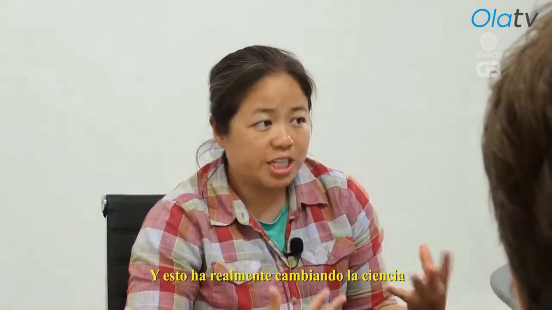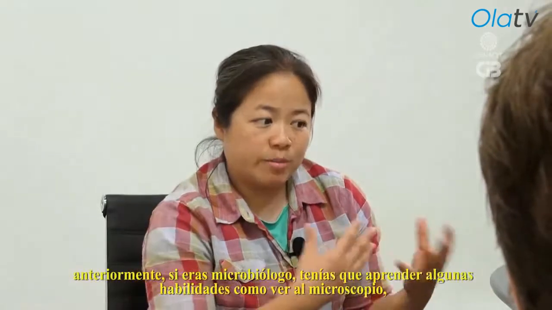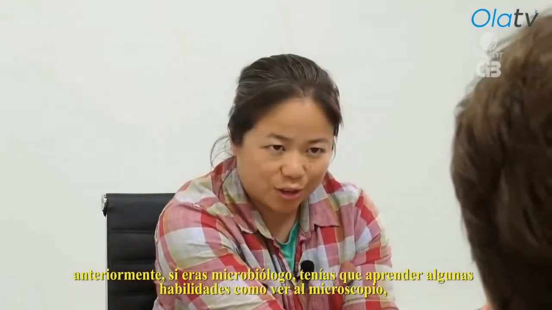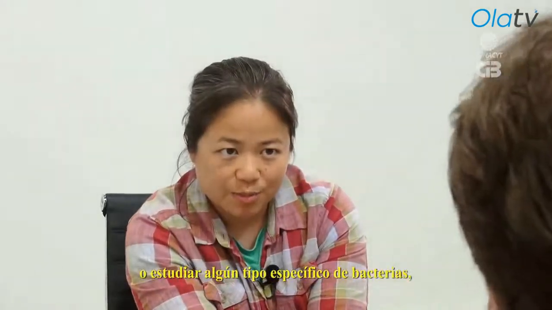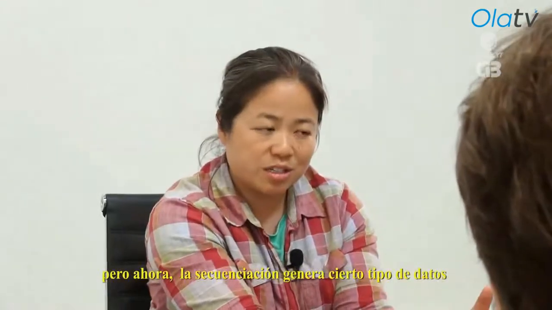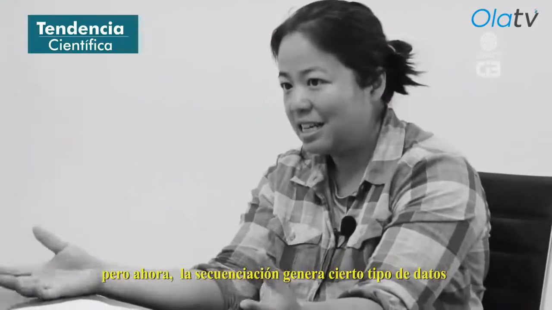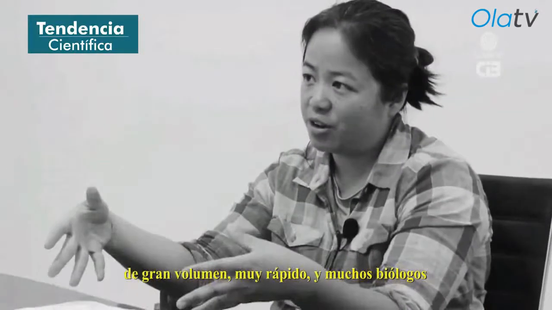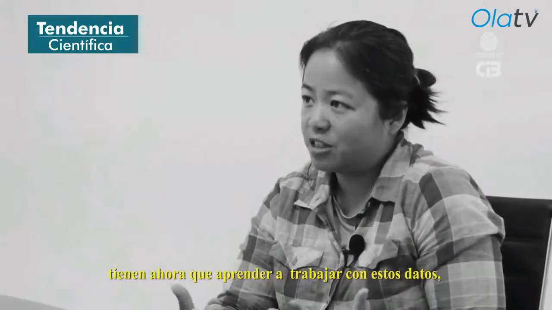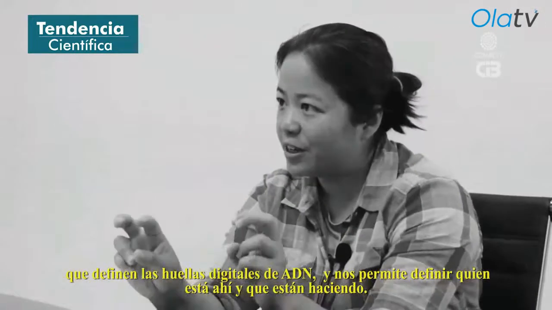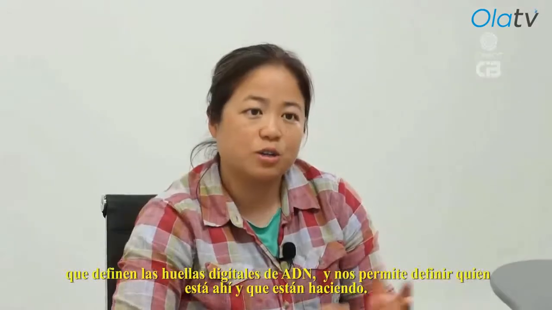But that has also really changed science, because when you're a microbiologist, you used to only have to learn certain skills, like looking in a microscope or studying some specific bacteria. But now the sequencing generates a specific type of data, and it's very large and it comes in very fast. A lot of biologists have to learn how to work with this computational data that defines the fingerprint of the DNA, so we can define who is there and what they are doing.